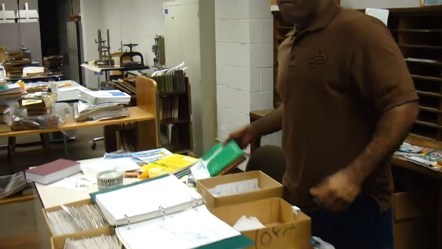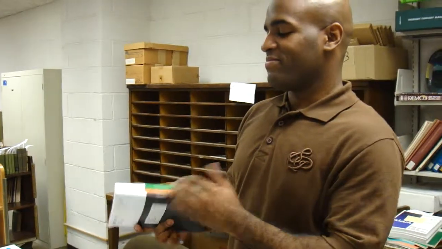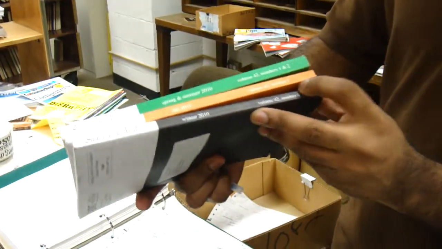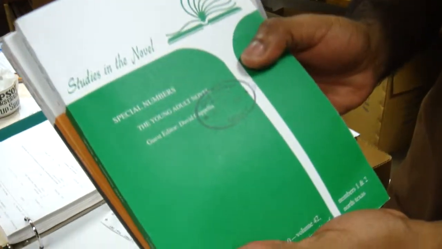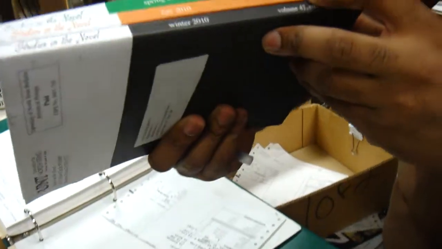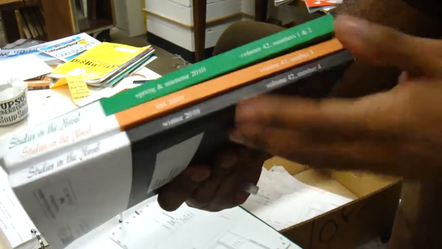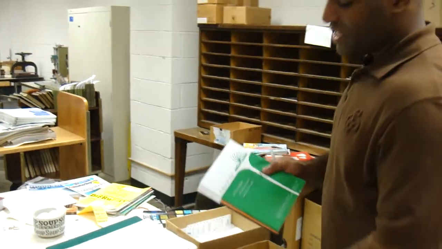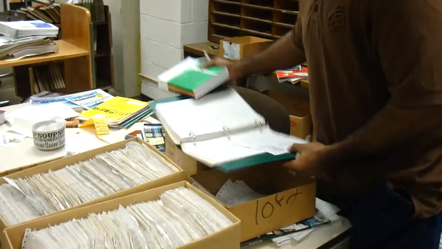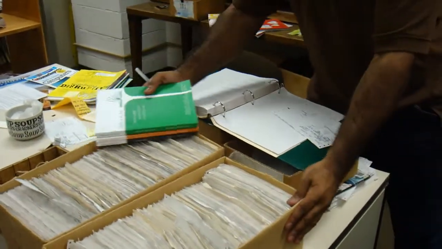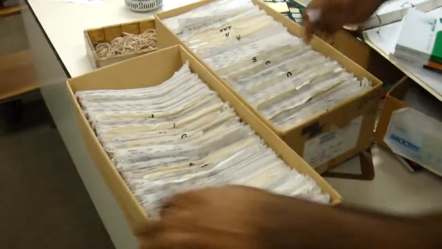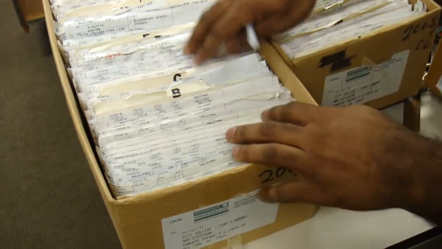Let's give you an example of how to write up a binding slip. Okay. Once you finally have your set that you want to bind, for example, this is a complete set. These are quarterlies of a certain novel, Studies in a Novel, and they're seasonal, but they're quarterlies. And this is number 1 and 2, 3 and 4. So when you've got these, you'll find the slip in the box. And right here we have slips for Cohen.